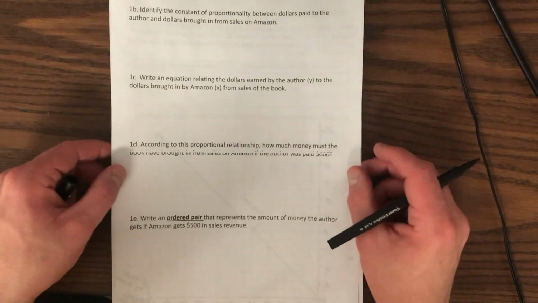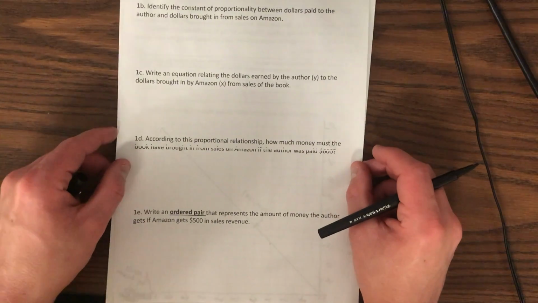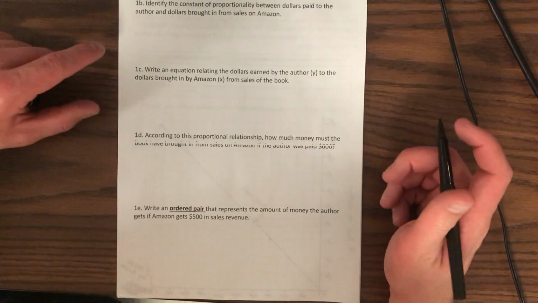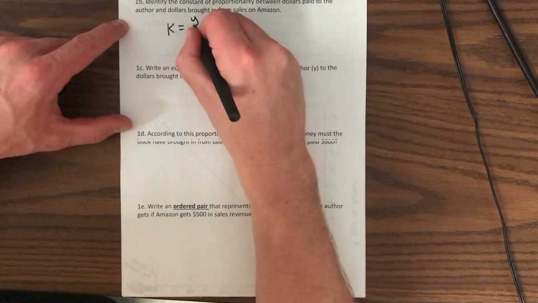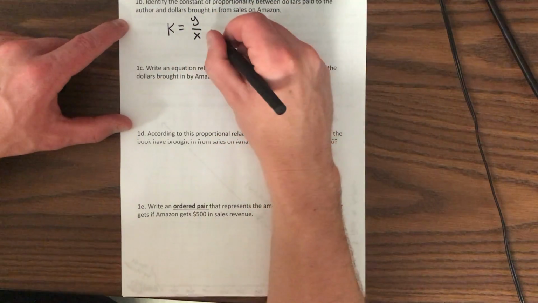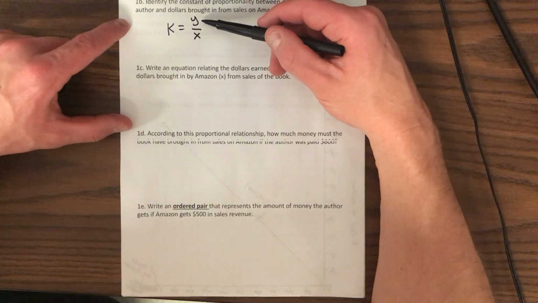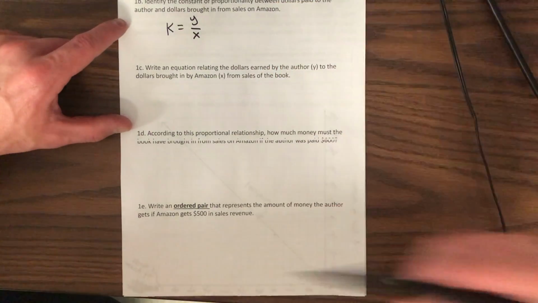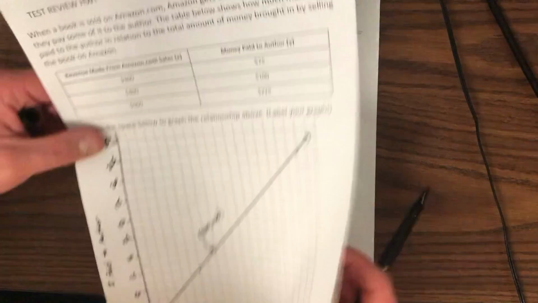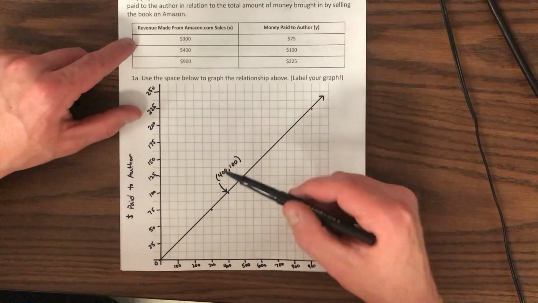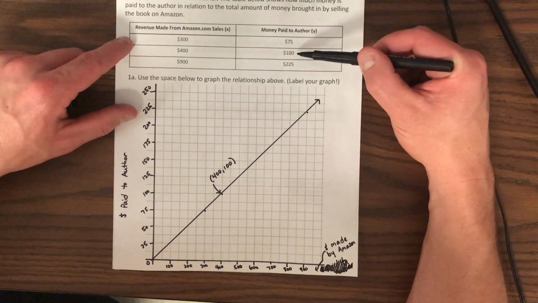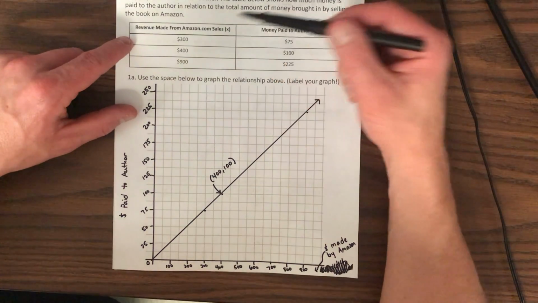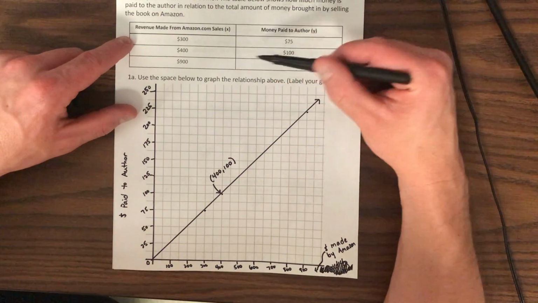So it says, identify the constant of proportionality between dollars paid to the author and dollars brought in from sales on Amazon. Well, constants of proportionality, or K, are always found by doing a y value divided by an x value. So all we have to do is pick a y value from the relationship and divide it by its associated x value. And we could pull those values from the graph by looking at points, right? This is a y value and this is an x value. Or we could go up to the table. Here's a y value and here's an x value.